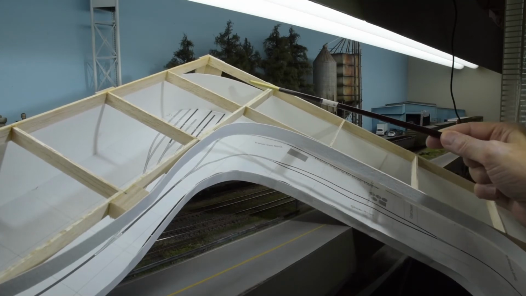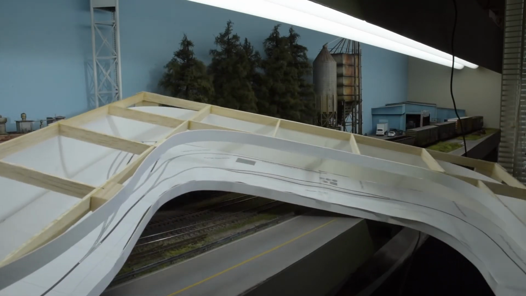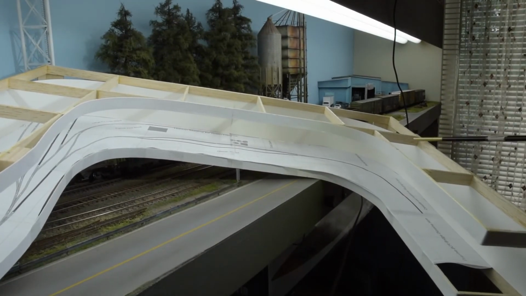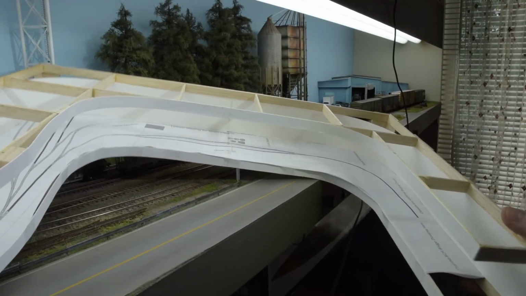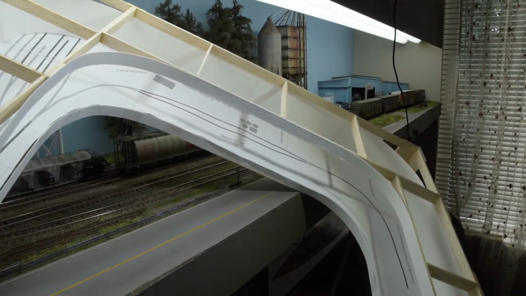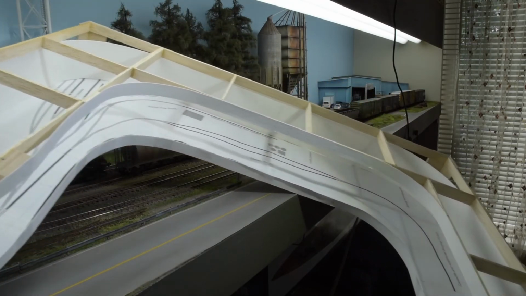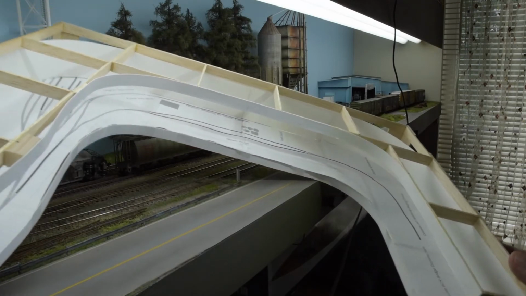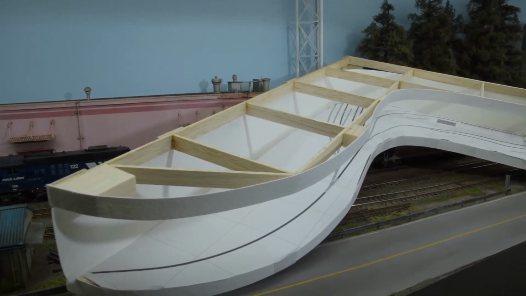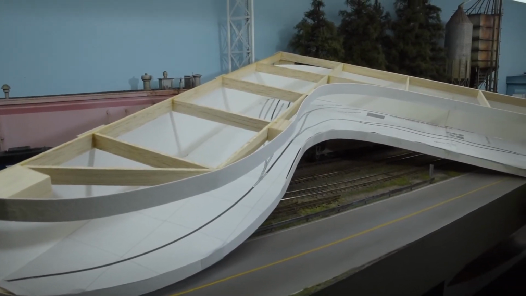I want curved in the corner here, and I also want curved here as well. I don't want any corners. Whoops, sorry Rapido, I knocked over one of your cars. I don't want any sharp corners. Like when I walk in to the room, I want curves. I want a smooth line. I don't want any interruptions to the viewer.